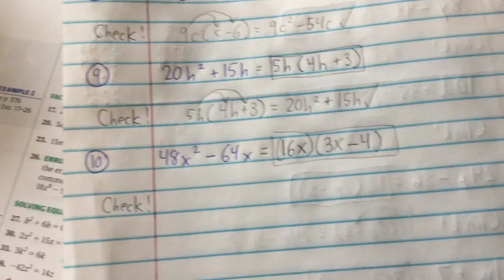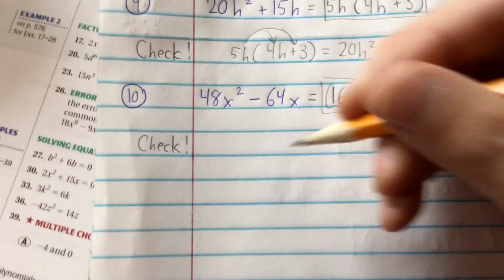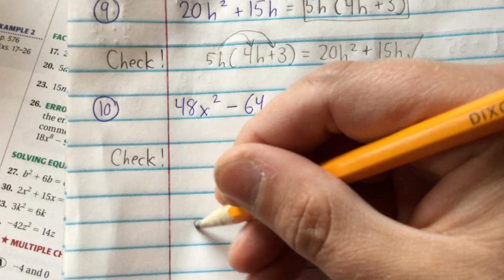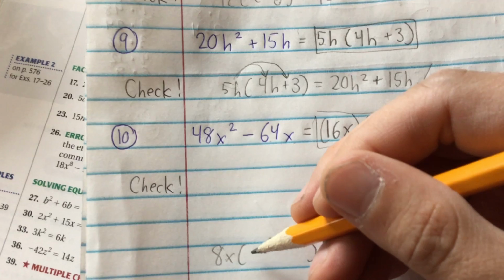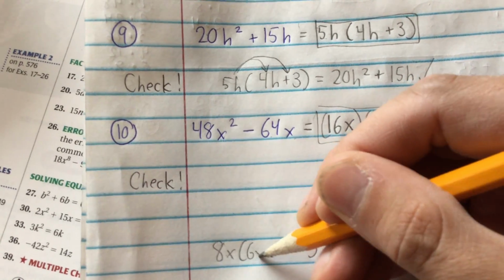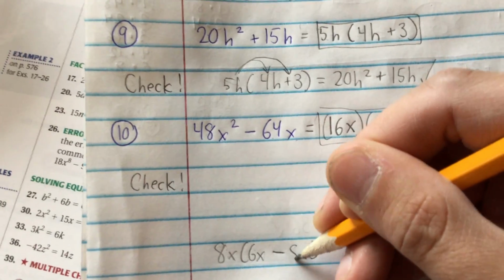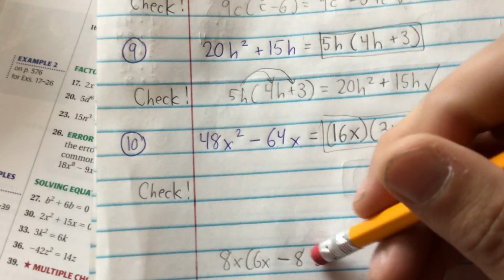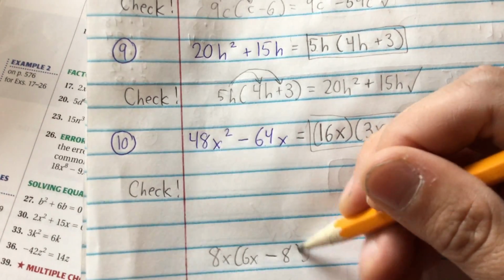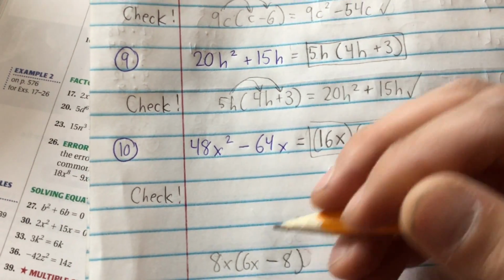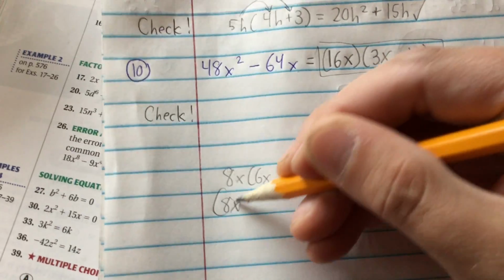See, if you had taken out 8x, I just want to show you right down below. If you had taken out 8x, you would have gotten 8x times 6x is 48x squared. 8x times negative 8 would be negative 64x. The problem with picking 8x is you still have to factor out these two. So this becomes still 8x. I'm going to leave that alone.